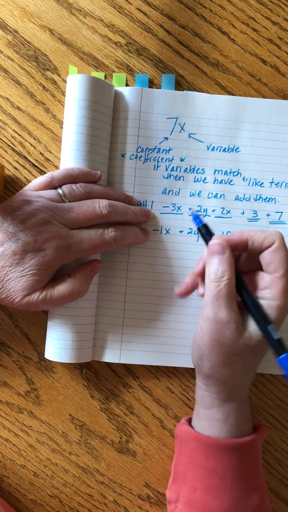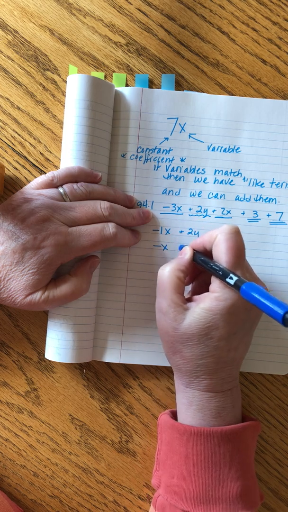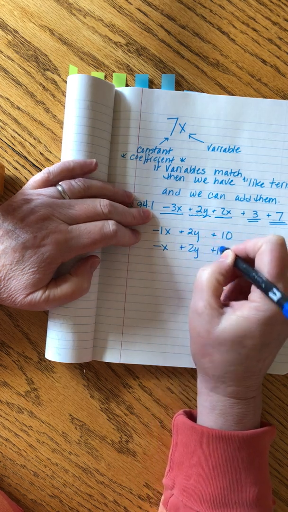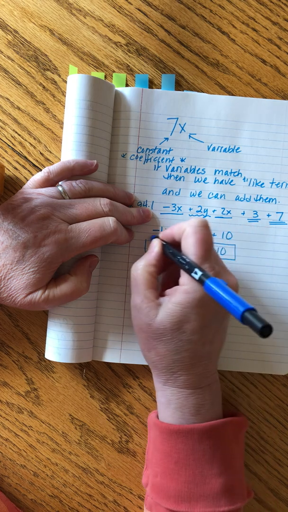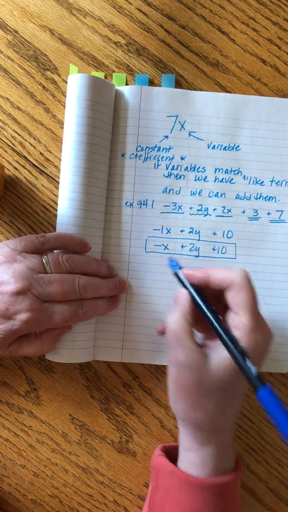We can also rewrite this as John does. We can just drop that y out of there. Minus x plus 2y plus 10. This is the way John shows the answer. If you showed me this on a test, you would get full credit. That's fine.